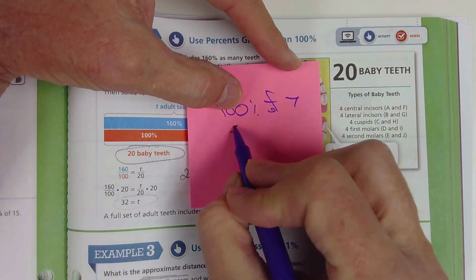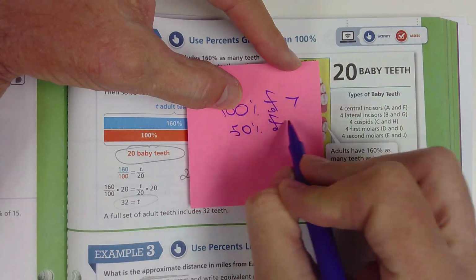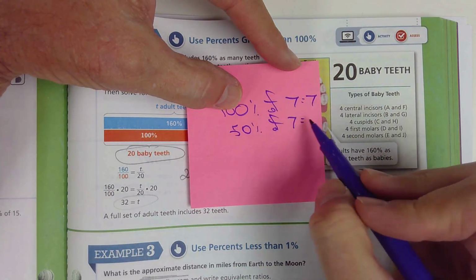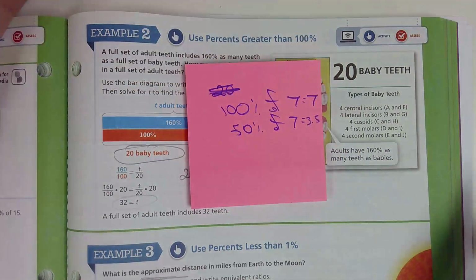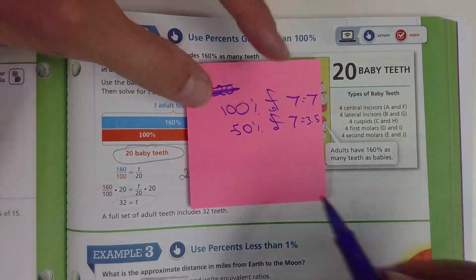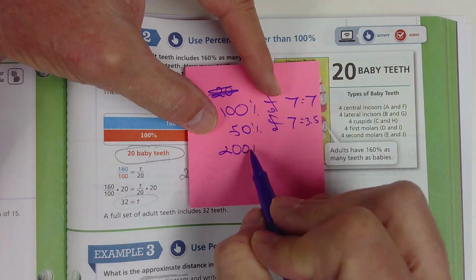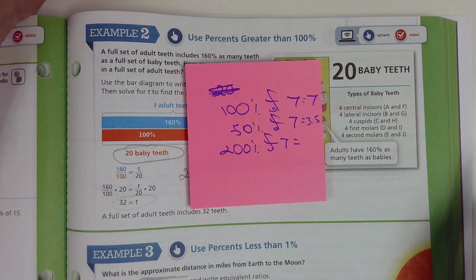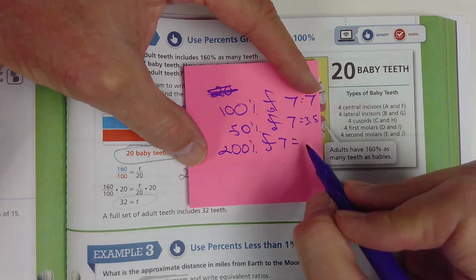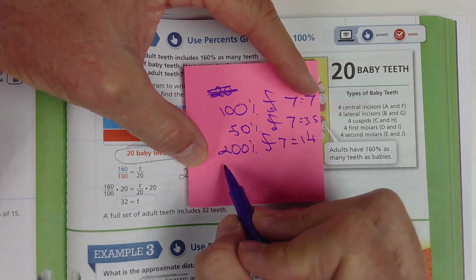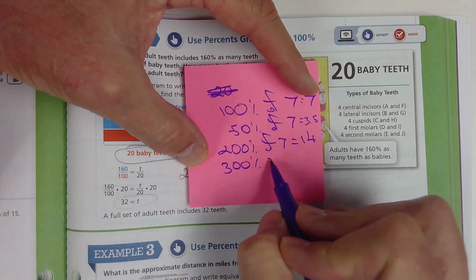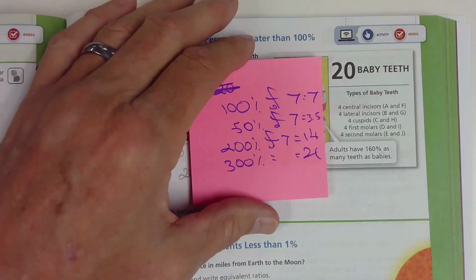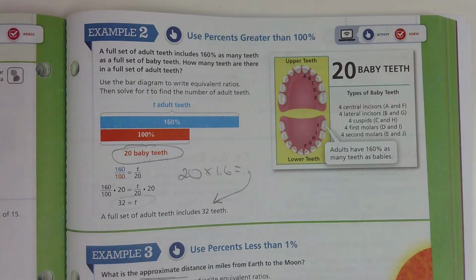If I ask you what's 50% of 7, that's going to be half of 7. That's going to be 3.5, right? But what if I ask you what's 200% of 7 equal? Miss Daly? 14. I'm just going to double it. And if it was 300%, I would triple it. It's going to be 21. Okay, so you guys get that. So look at example 2 here.